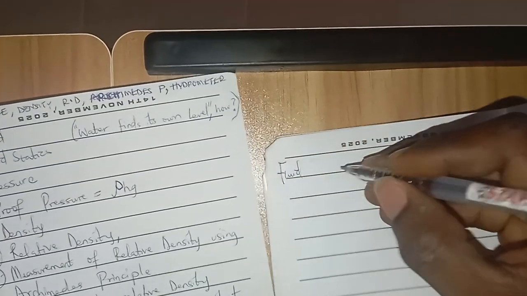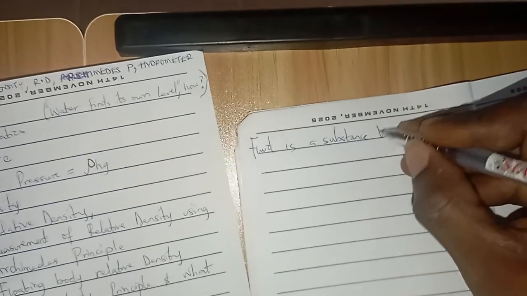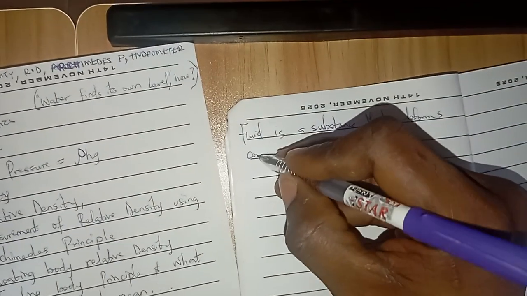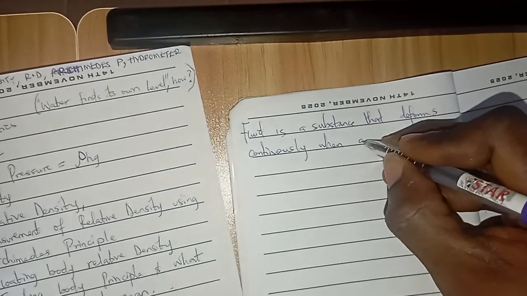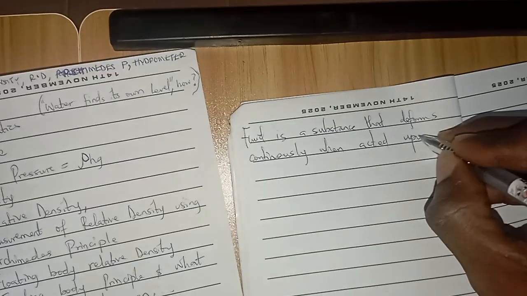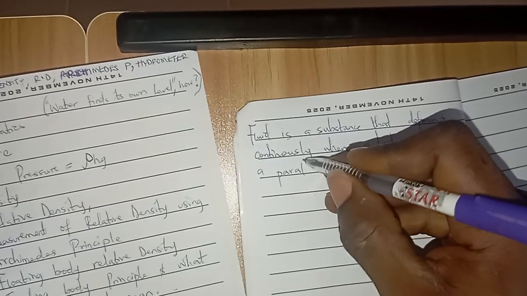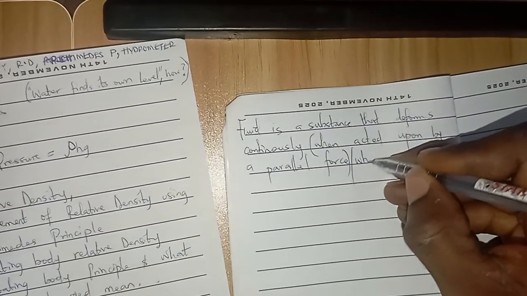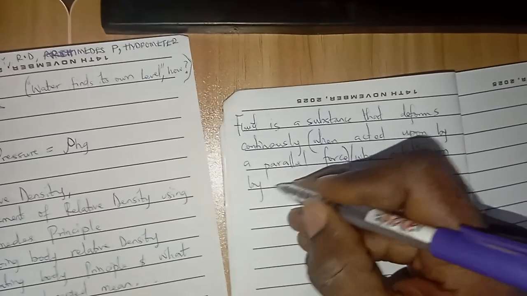We say that a fluid is a substance that deforms continuously when acted upon by a parallel force, or we say when acted upon by a shear.